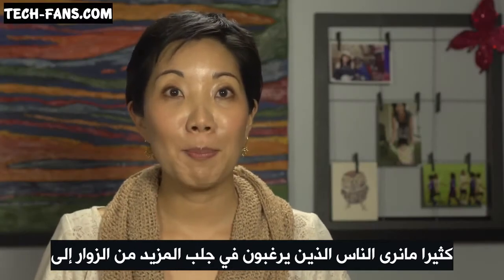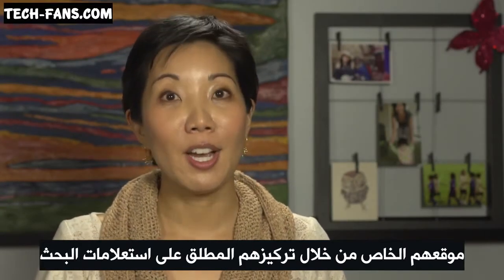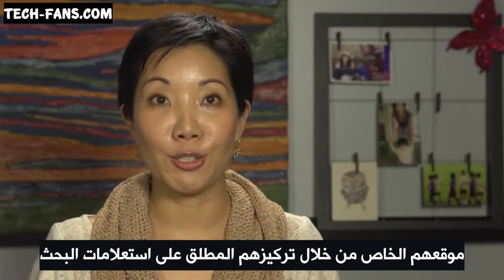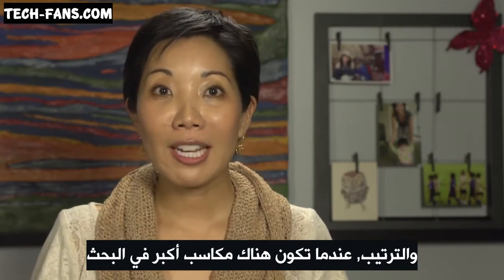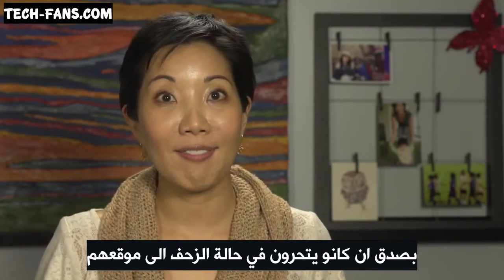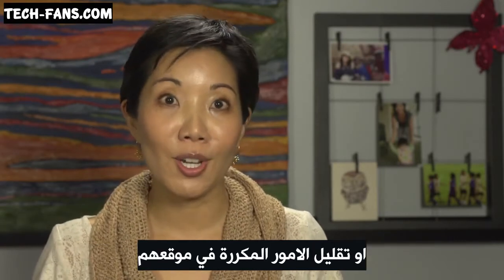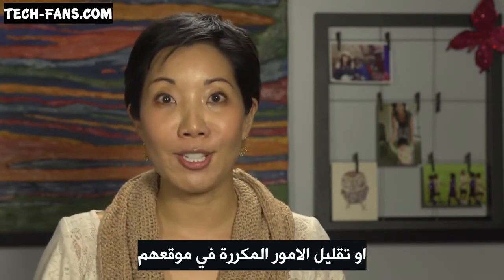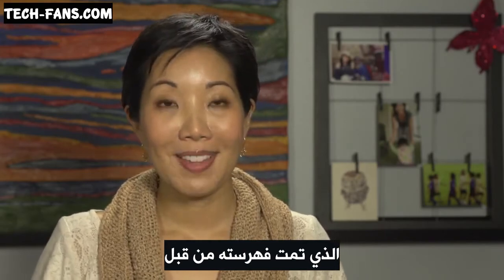Often, we see people who want to bring more visitors to their site over-focus their attention on search queries and ranking, when there are even bigger gains in search friendliness if they investigated how their site is crawled, or if they reduced duplicates so that their site was more optimally indexed.